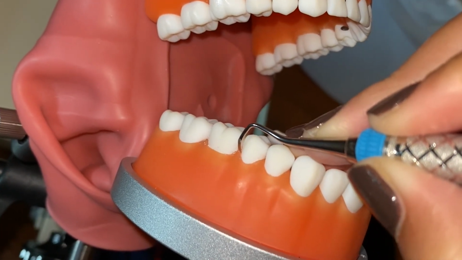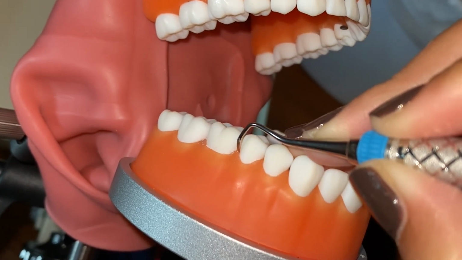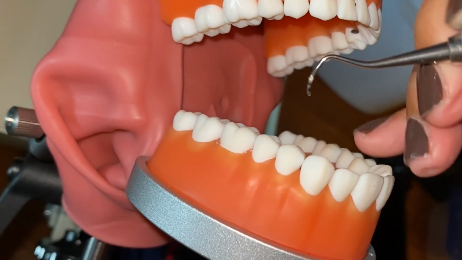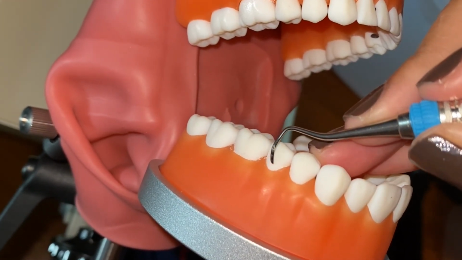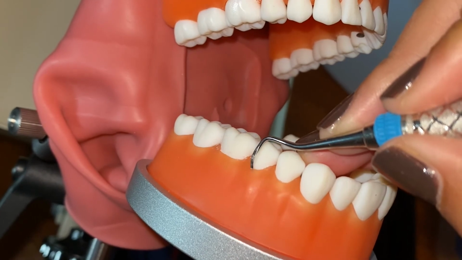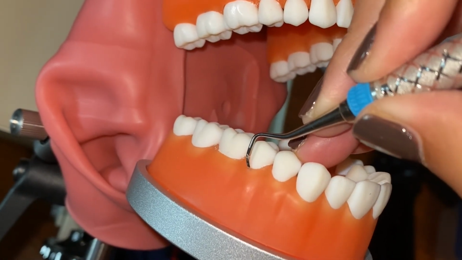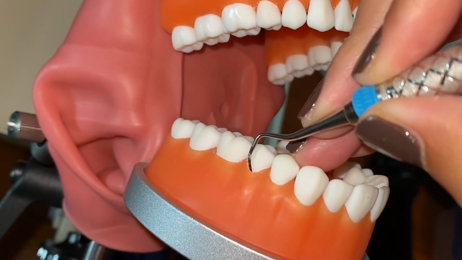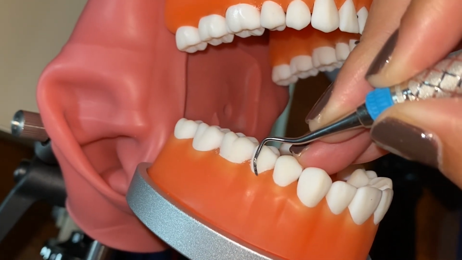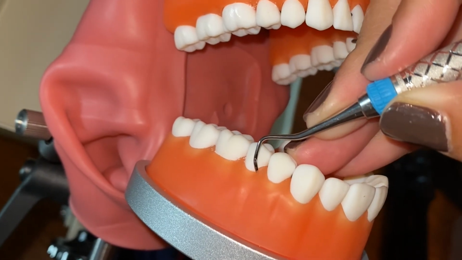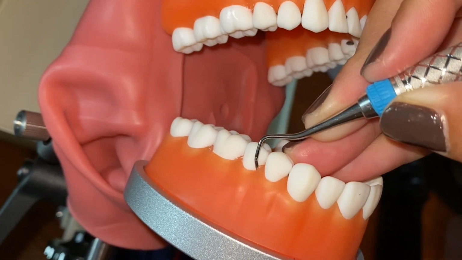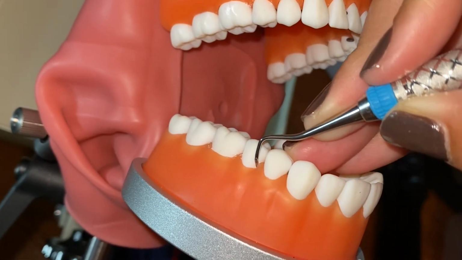And inserting again at that distal line angle, opening up the blade, up, down, pivot, roll, up, down, pivot, roll, up, down.